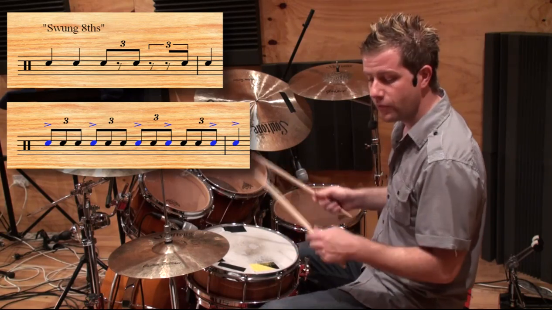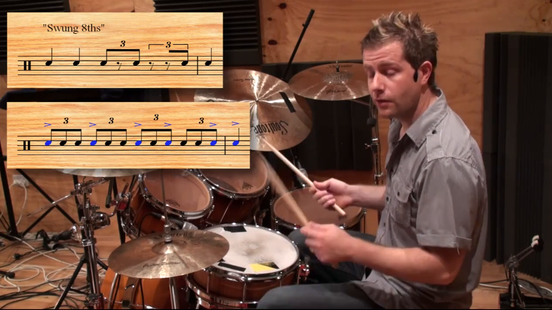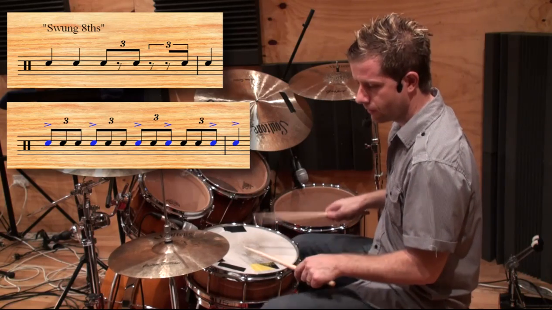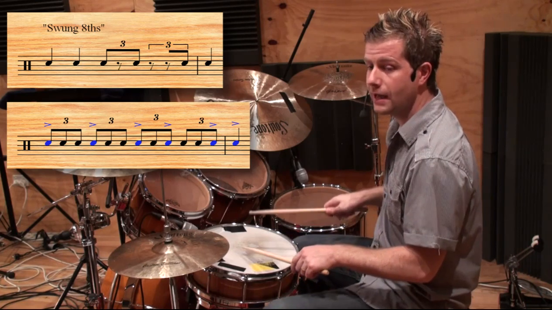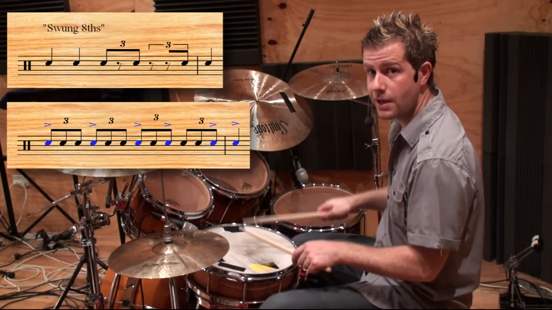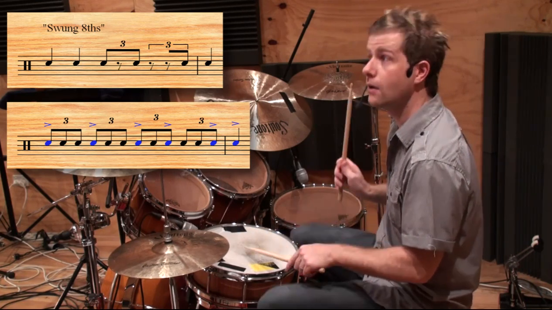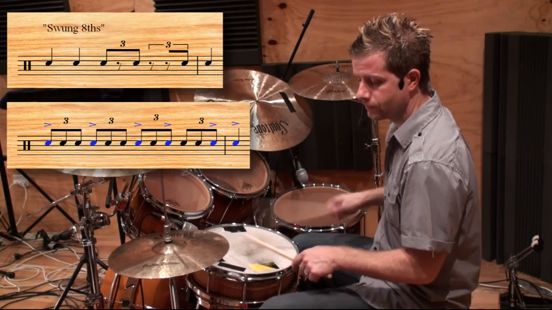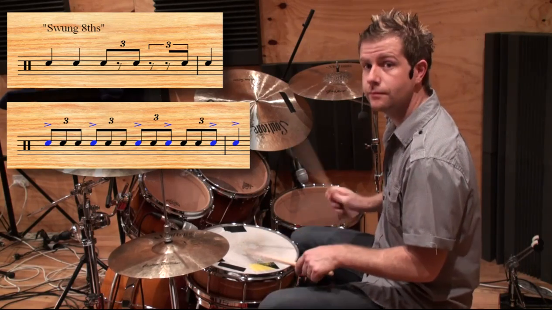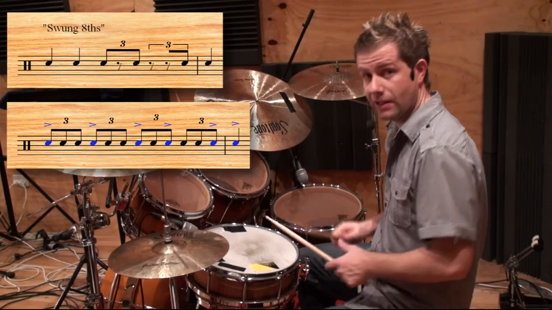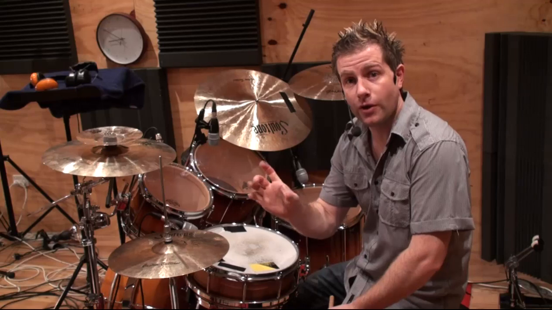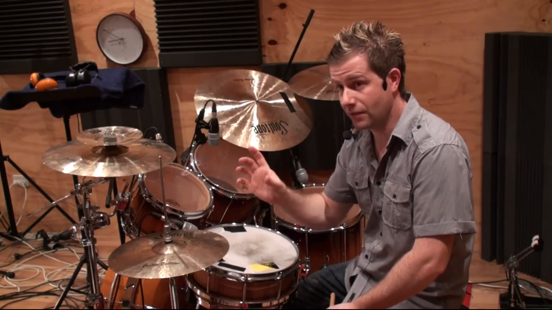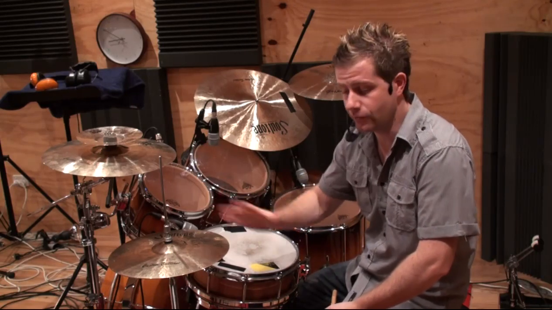Okay, so that would then be 1 and a 2 and a 3 and a 4 and a 1. Okay, that's what we're doing there. So you can see on screen with the notation how that works with the previous sample of just playing it as a regular swung note without any triplets in it.